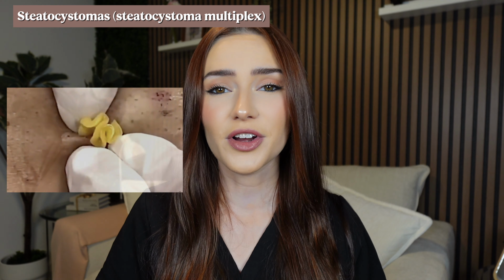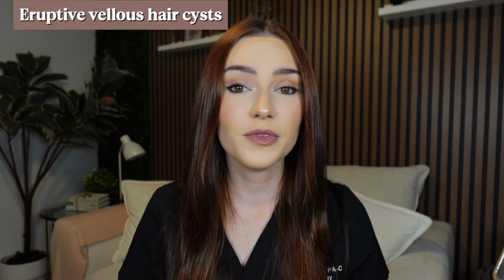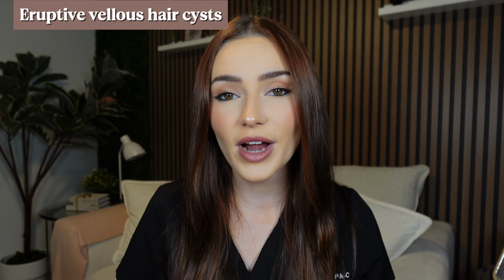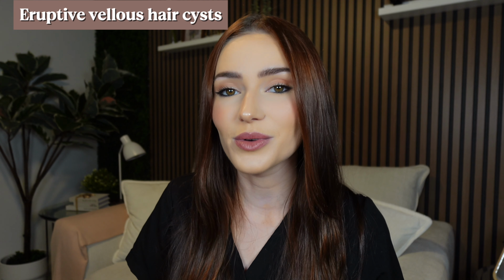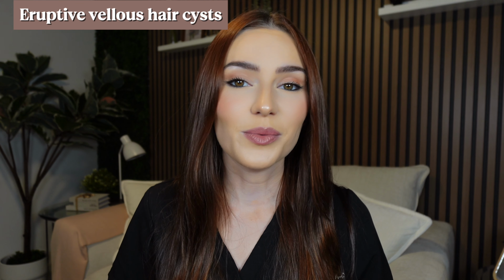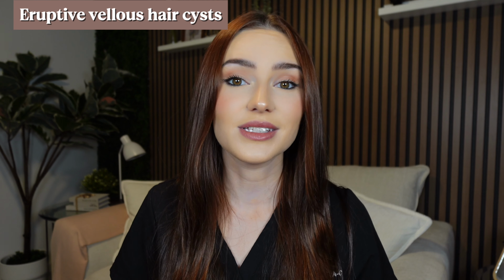Next are eruptive vellus hair cysts, and these can look very similar to steatocystomas, but these originate from vellus hairs, which are the very fine, barely visible kind of peach fuzz that covers most of the body. And these cysts are filled with a combination of vellus hairs that are trapped, dead keratin, as well as oil. Similarly to steatocystomas, these cysts are small, dome-shaped, sometimes flesh-colored or gray in color, and often form in clusters, usually again on the chest, the back, and sometimes even the face, and can occur in younger patients, but also adults. These can be extracted, treated with topical retinoids, or with certain lasers such as a CO2 laser.